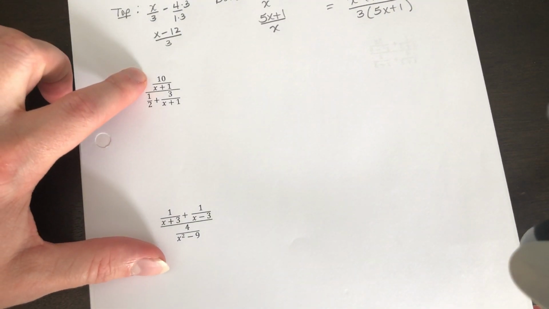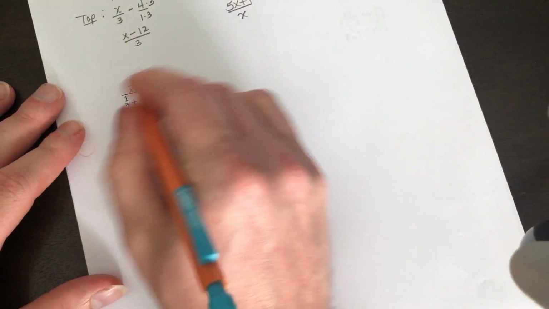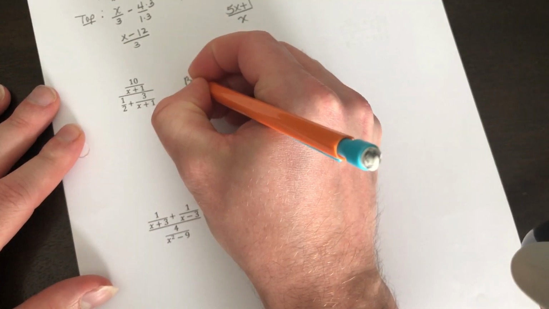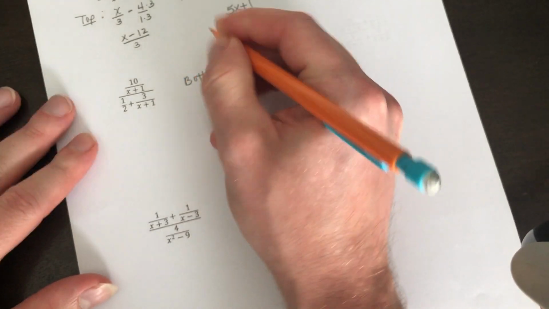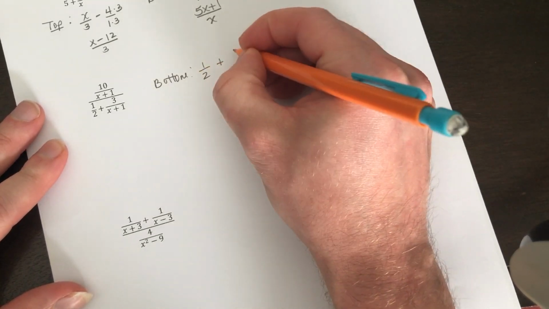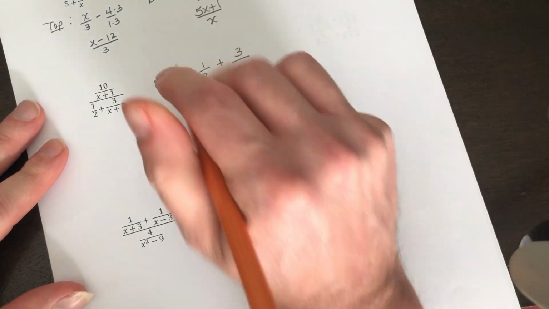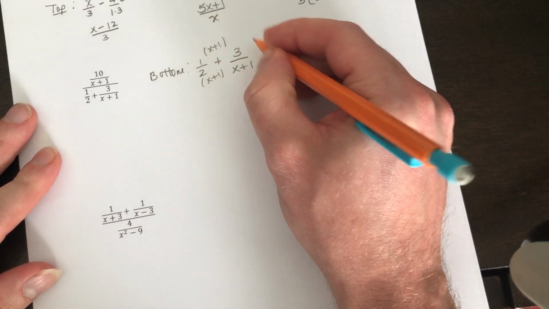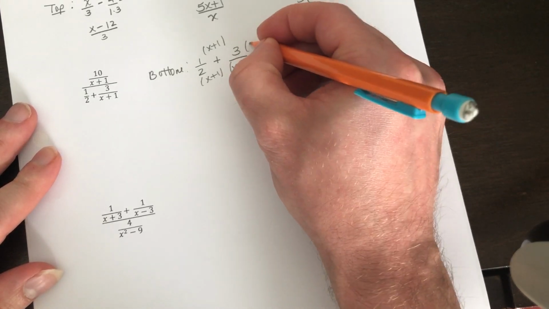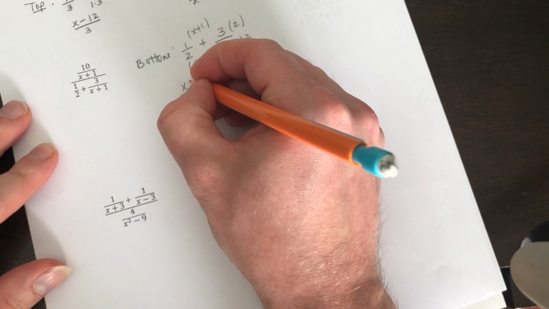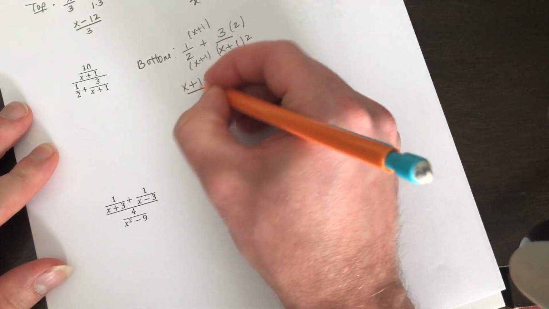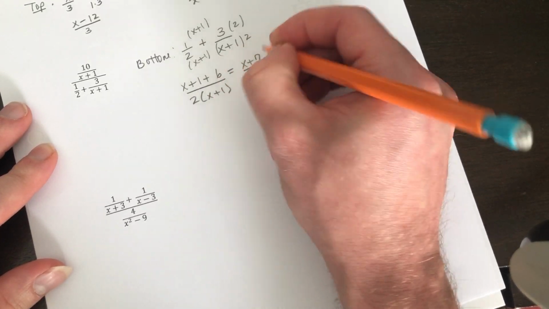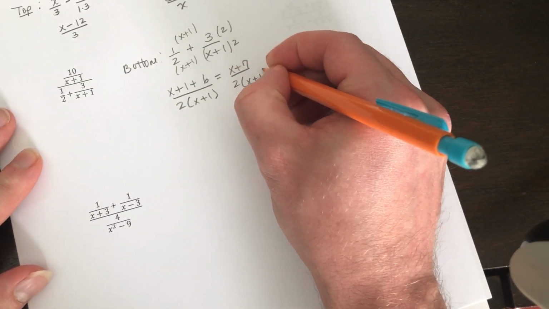Okay, the top, we don't have to do anything with the top. There's no addition or subtraction with common denominators. So the bottom, let's deal with the bottom. We got 1 over 2 plus 3 over x plus 1. So this one's going to be missing an x plus 1, and this one's going to be missing a 2. So we'll simplify this as x plus 1 plus 6 all over 2 times x plus 1. So it's x plus 7 all over 2 times x plus 1.